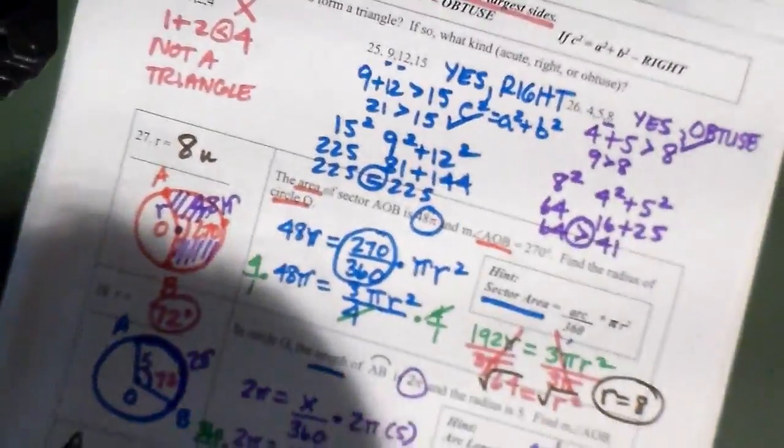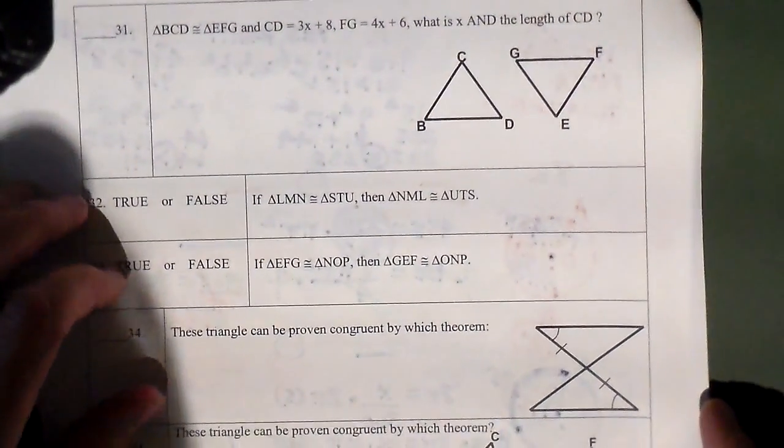So let's continue and finish up our congruent triangle journey here because y'all love congruent triangles. All my little Crayola markers are getting all over the place here.